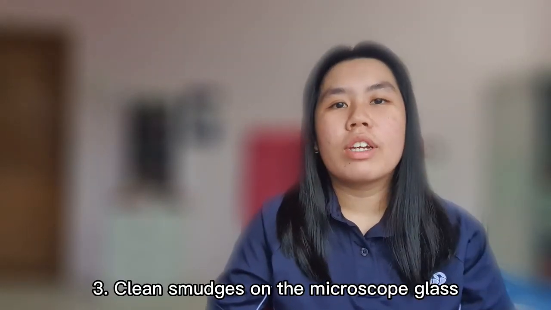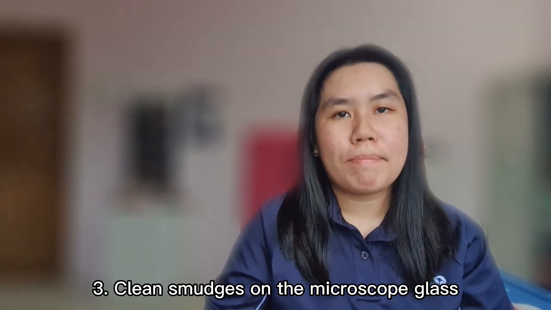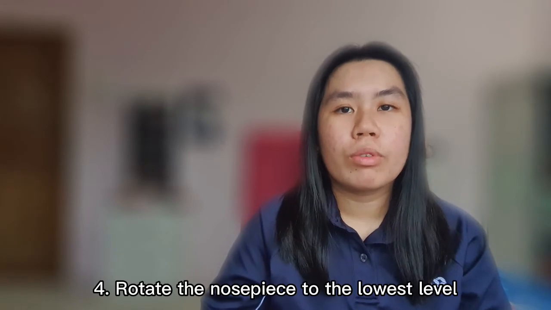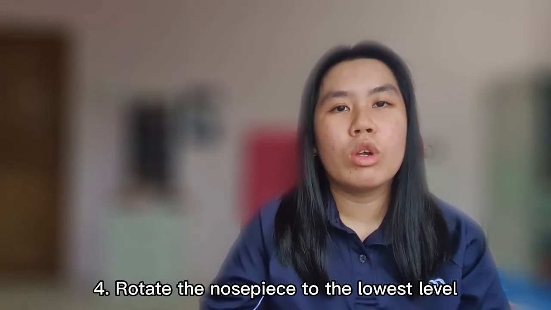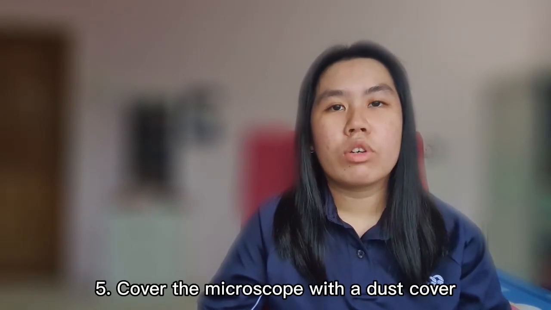Third, we should clean the smudges on the microscope glass with a piece of lens paper. Avoid using other materials such as cotton. This is because they will scratch the microscope glass too. Fourth, rotate the nosepiece to the lowest level after finish using the microscope. If we leave the nosepiece up while storing it, the gear on the device will wear out. Lastly, you should cover the microscope with a dust cover to protect it from dust and debris.